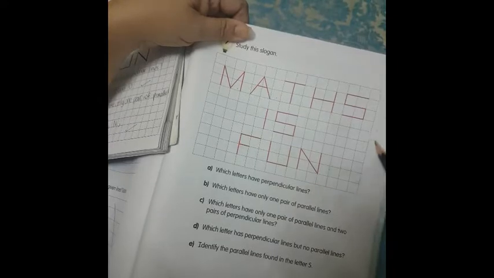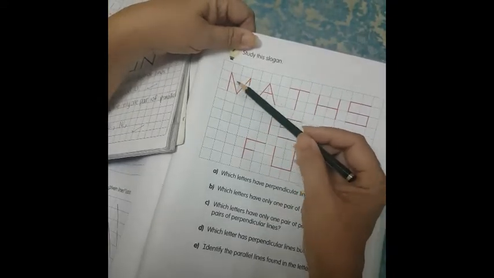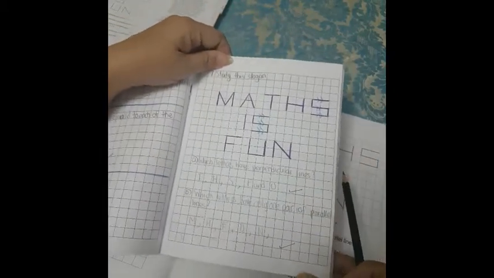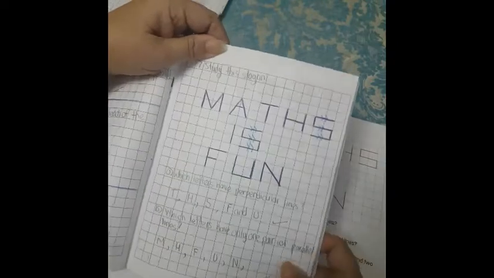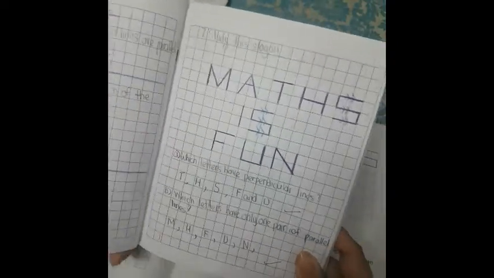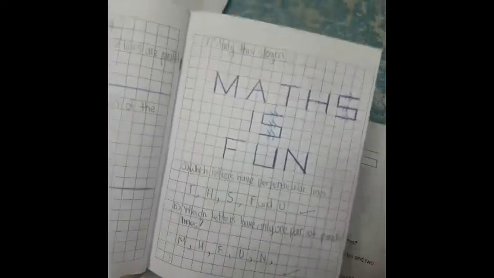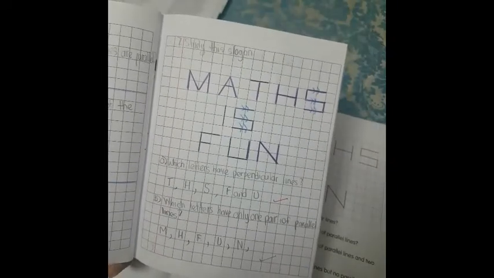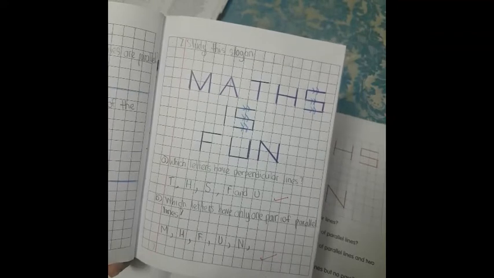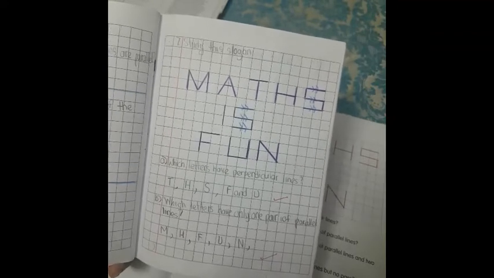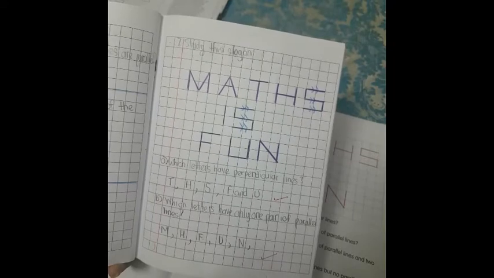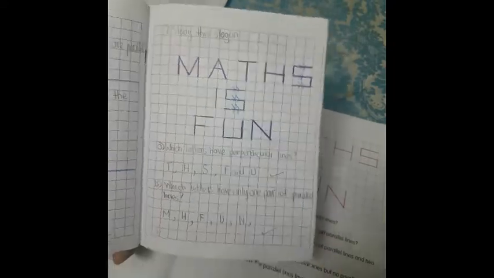So you can count the number of boxes and draw the same thing in your exercise book. You see how it's drawn here? Can you see how it's drawn? Okay, you can draw this out. Later on you can draw this out, okay?